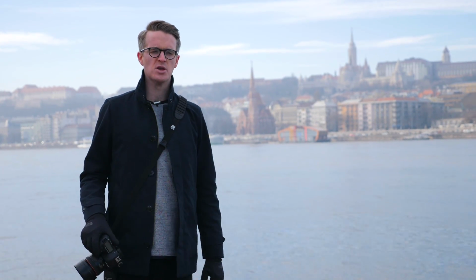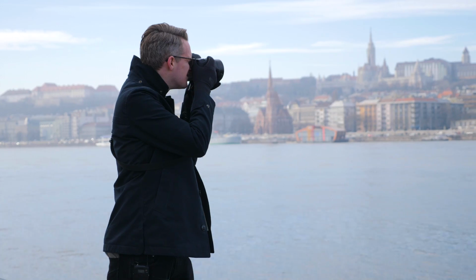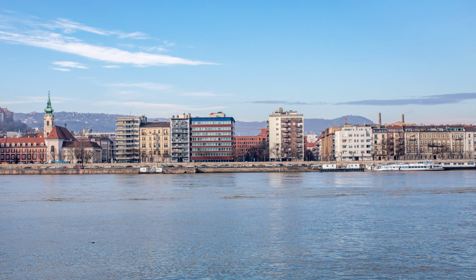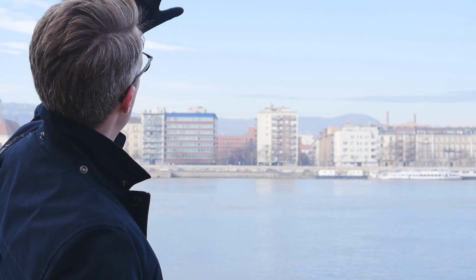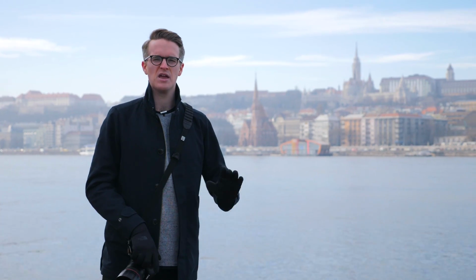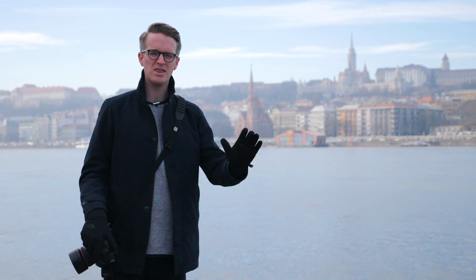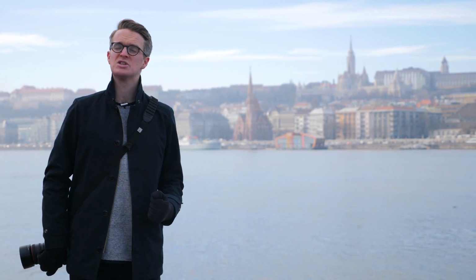So the first thing I'm going to do is I'm going to completely ignore the rule of thirds and take a photo. About 40% of the frame is a river, 40% of the frame is the sky, and there's a little slither in the middle there of the other side of the river. Right in the middle, not really that interesting, and certainly not good composition.